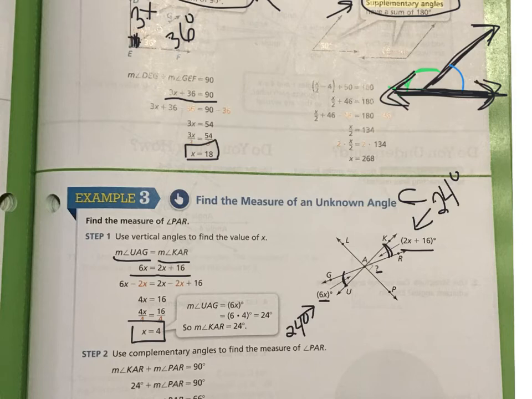Now, it says use complementary angles, which means 90 degrees, to find the measure of the unknown. So here is my right angle. I had to figure out x first, so that way I could figure out what this angle was. Because I know 24 degrees plus this angle here has to equal 90. So the measure of angle KAR plus the measure of PAR has to equal 90. I substitute 24 in for the angle that I know, and you get that it's 66 degrees.